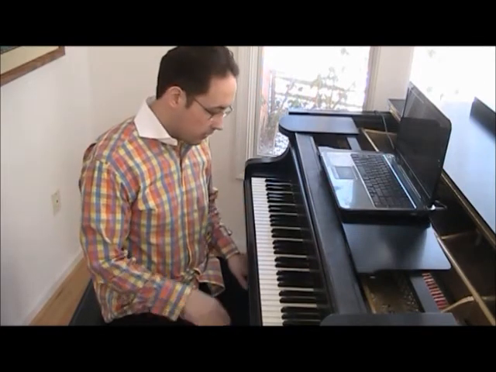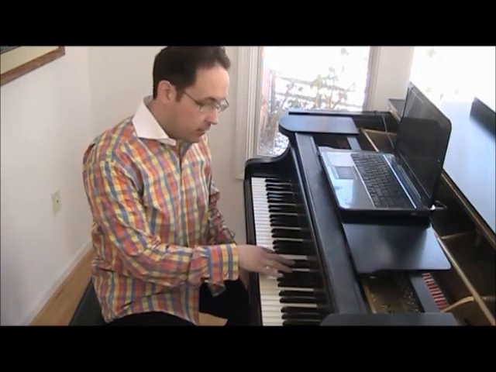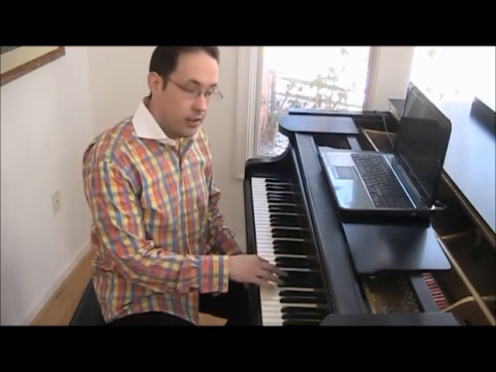Interesting scale, sort of related to that, is the double harmonic major scale. That is a major scale with a flat 2 and a flat 6. So starting on C, it'd be C, D flat, E, F, G, A flat, B, C.